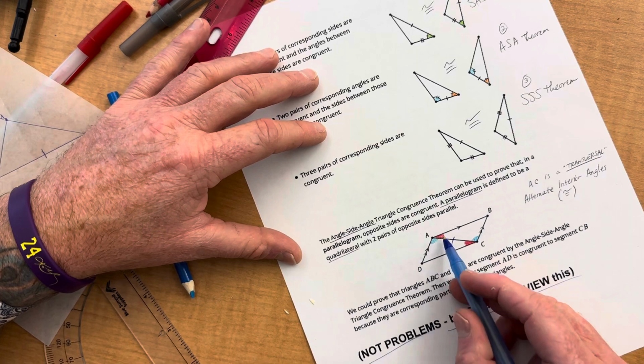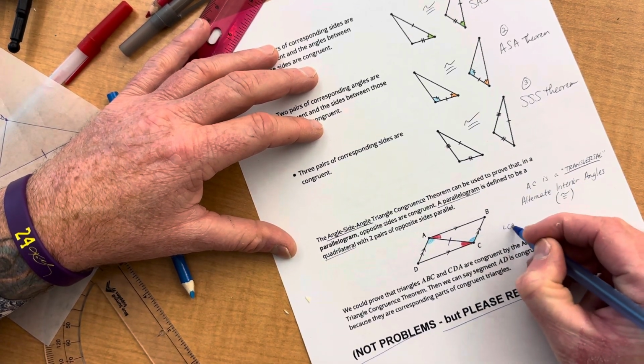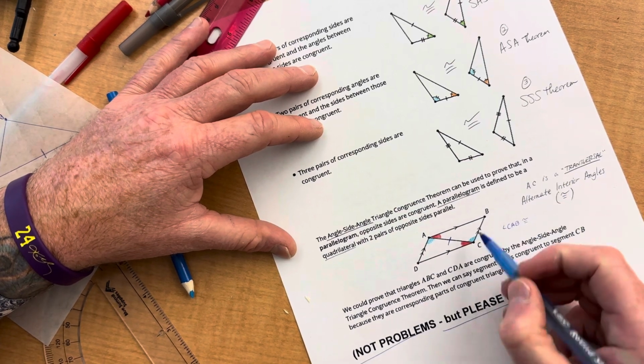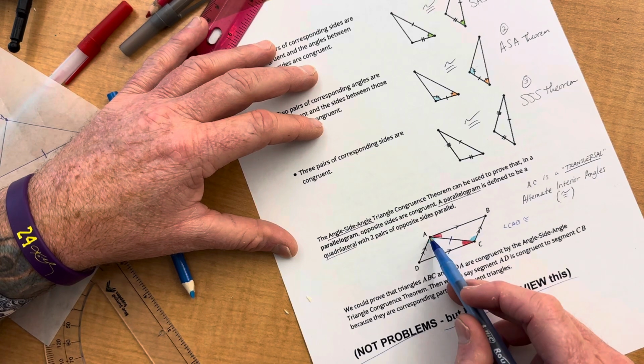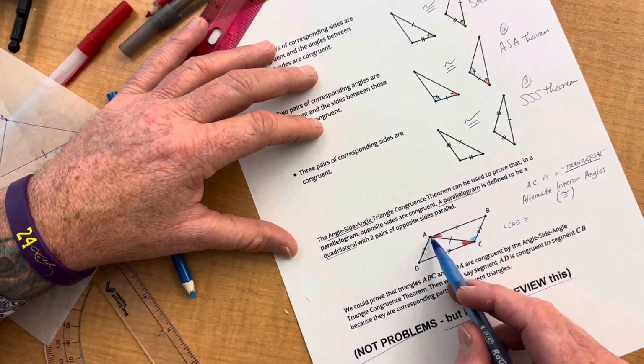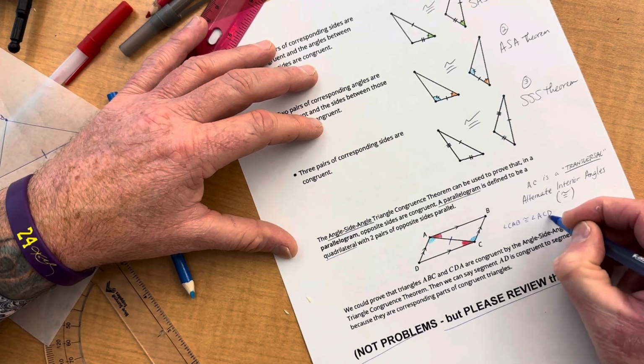So what you can say, let's start with the red ones. You could say angle CAB, the red one, is congruent to ACD.